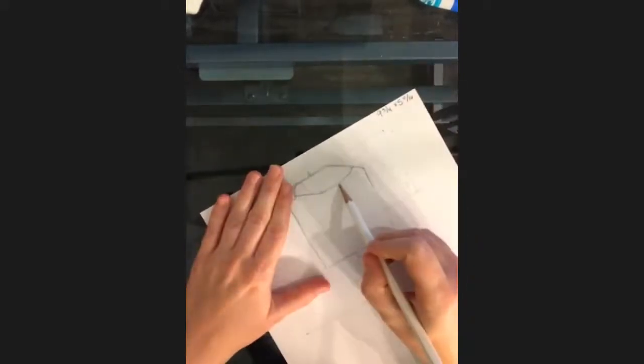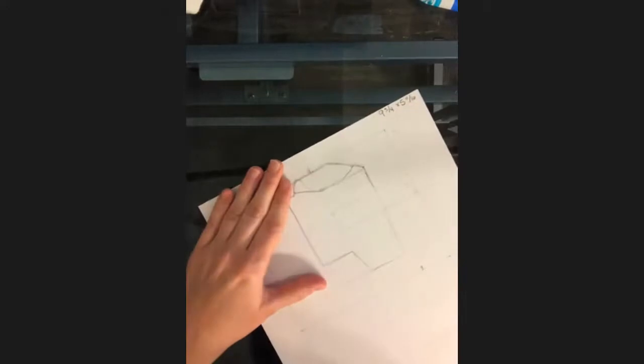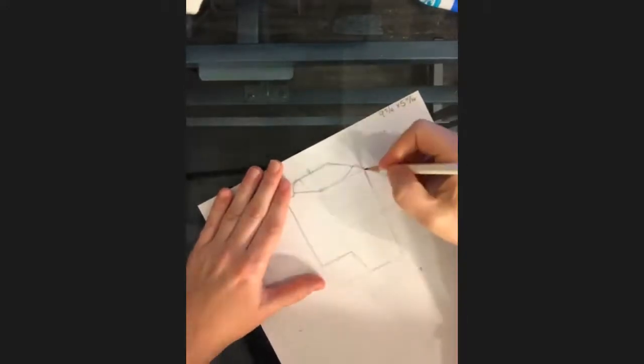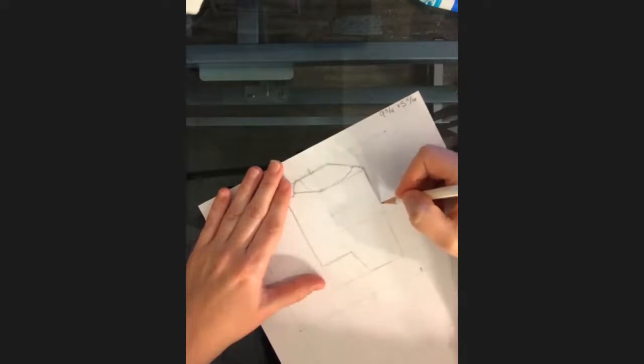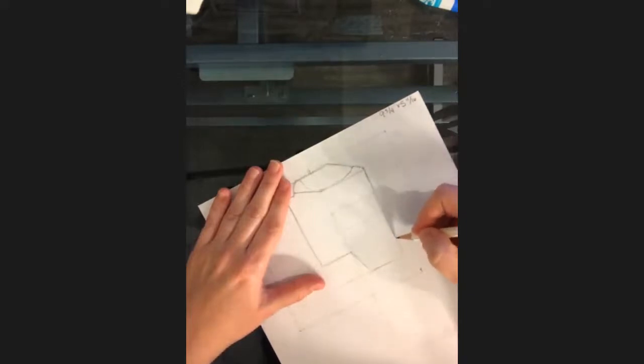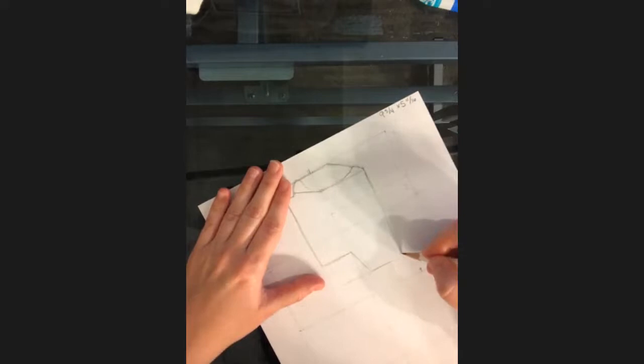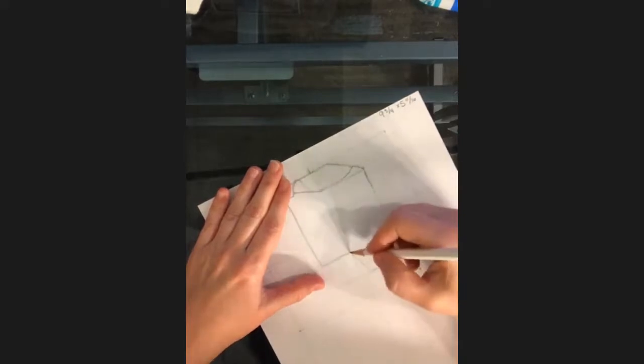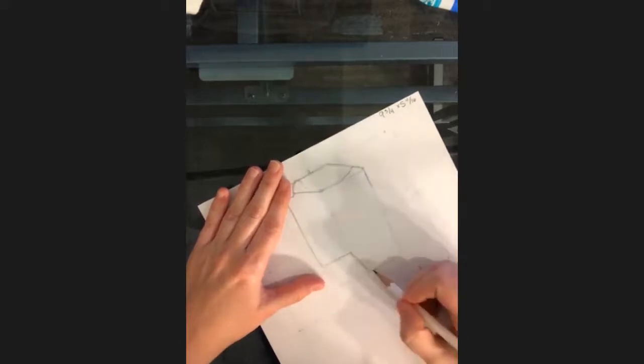Okay, so I am going to make a little line here just for myself. And then it's coming all the way down. All right, this guy coming to here.